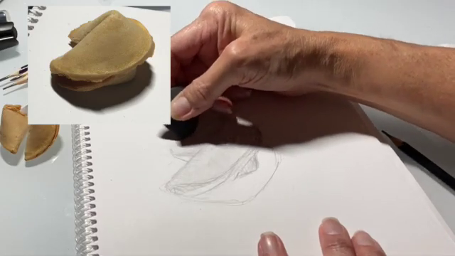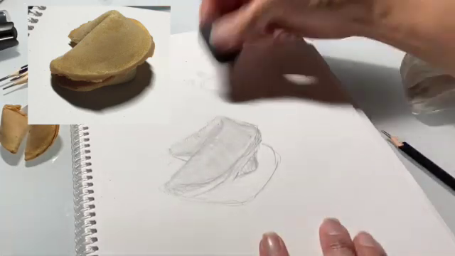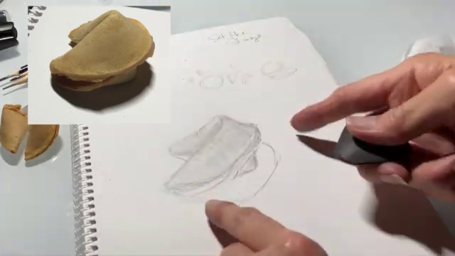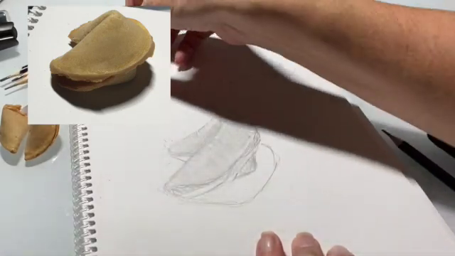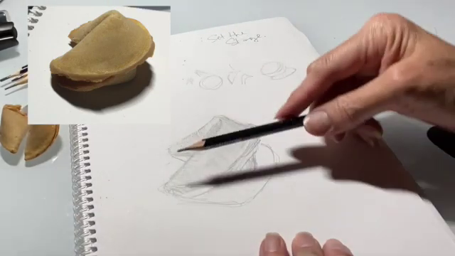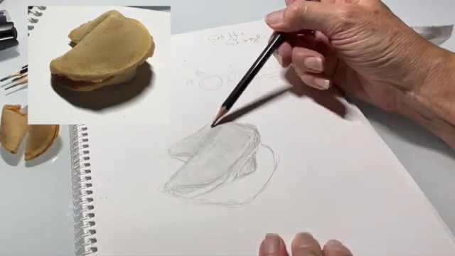All right, so now I'm going to take my eraser and clean up the edges. Because there's value there, it will create an edge on my cookie. If you don't have enough value there, it's hard to create an edge that looks like an outline contour. So I was really drawing with my eraser there.